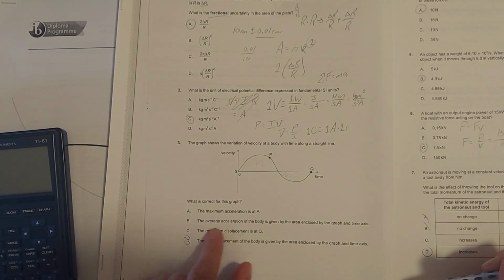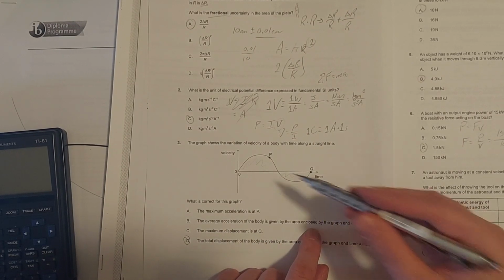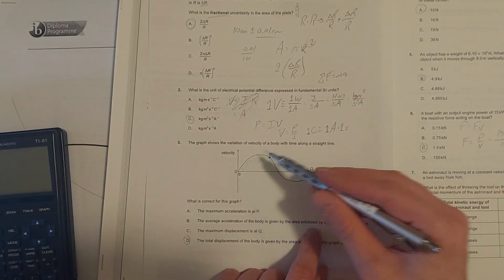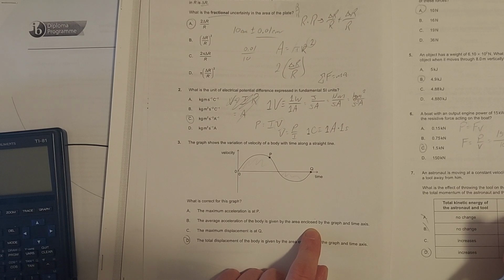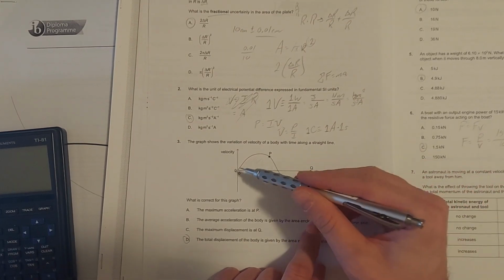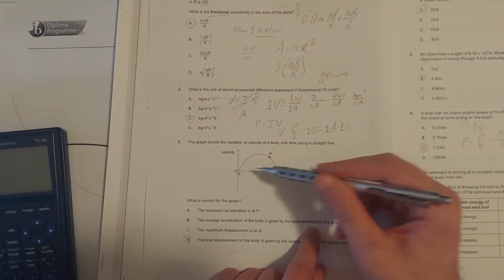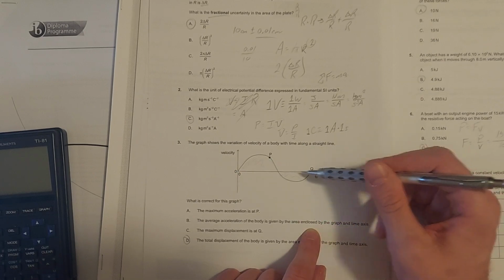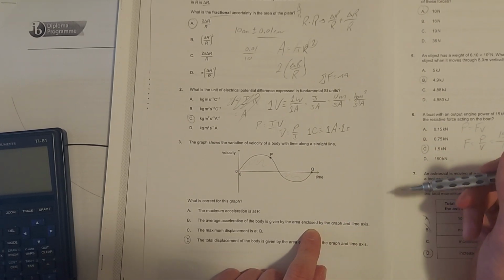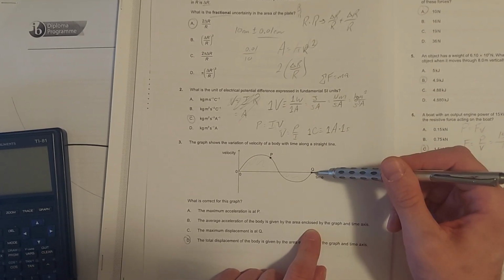We just care about steepness. So no. The average acceleration of the body is given by the area? No, acceleration is given by the slope. And in this case, the average acceleration would be given by the change in slope from there to there. And in this case, overall, the change in slope from there to there is 0.